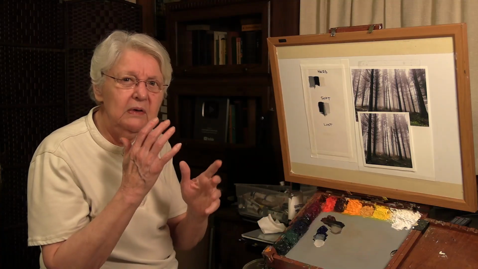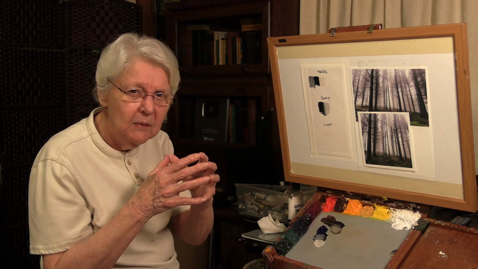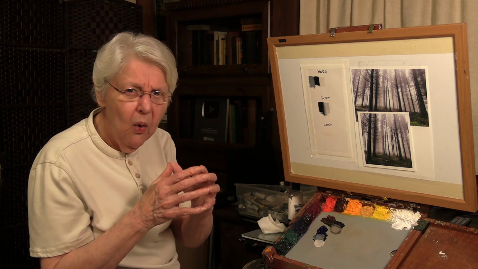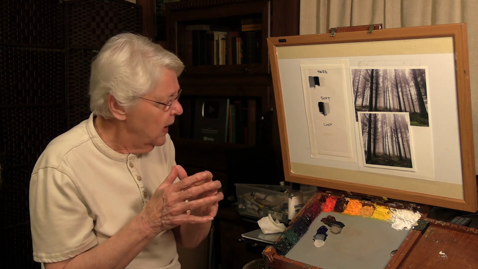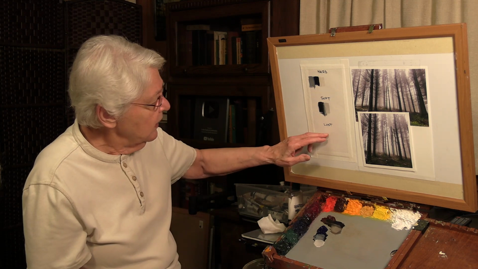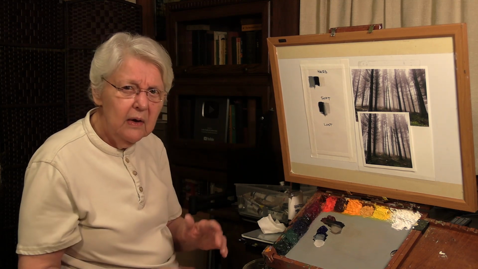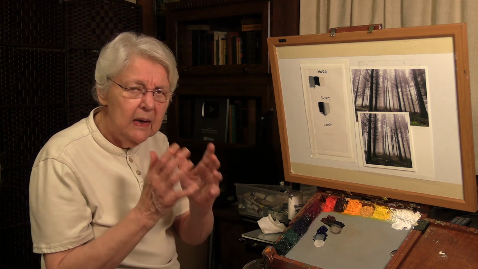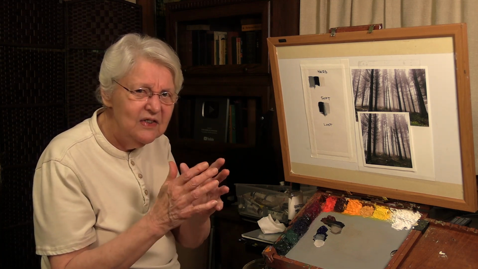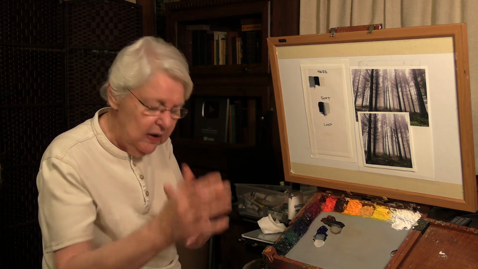So that's the reason we need to control how soft or how hard we make those edges, and also watch their value contrast. How close are they in value to each other? Now the lost edge is what you may call the extreme version of this. The lost edge is an edge where we can't really see the difference of one image moving into another.